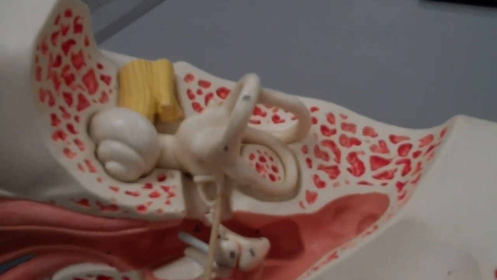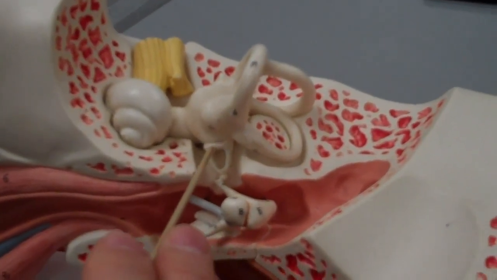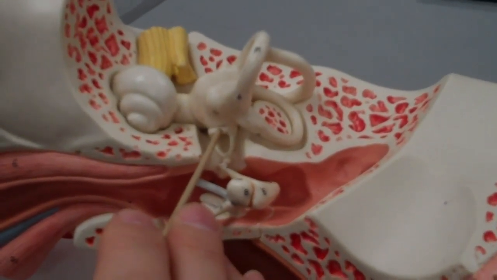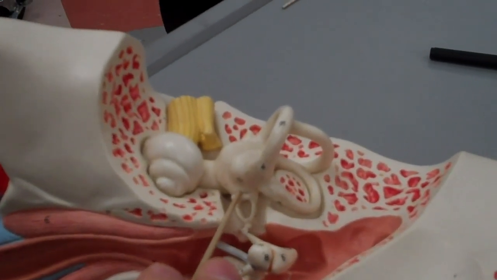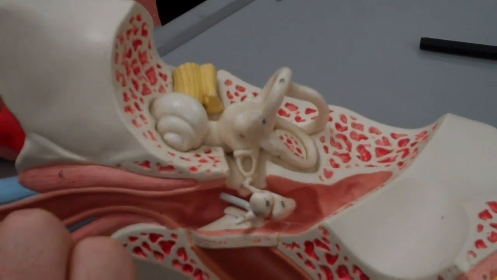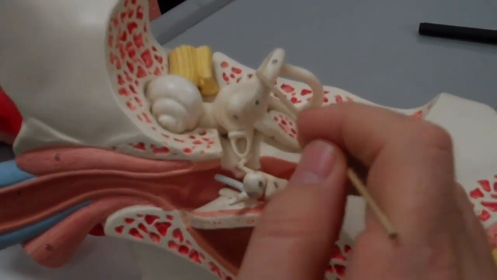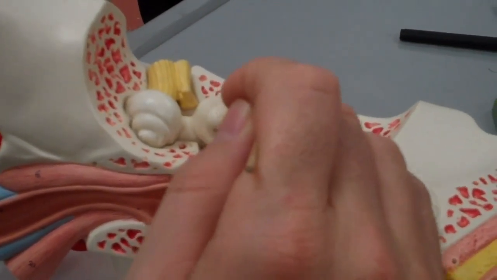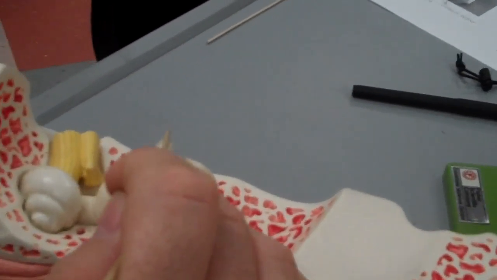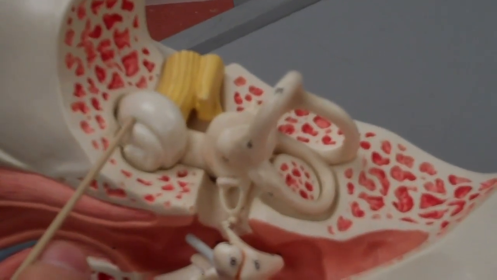And the stapes attaches to the vestibule by way of the oval window. And when this stapes transmits that vibration to the oval window onto the vestibule, it actually sends a vibration and resonance into this. And there's fluid in here. There's fluid in these semicircular canals. These are called semicircular canals. This is called a cochlea.